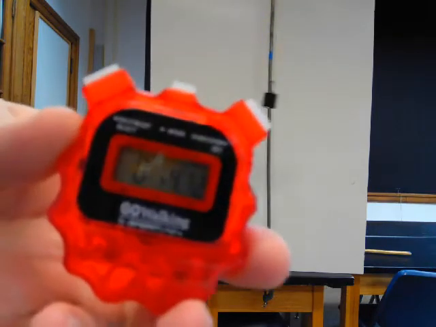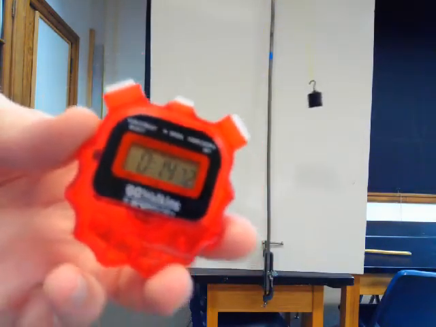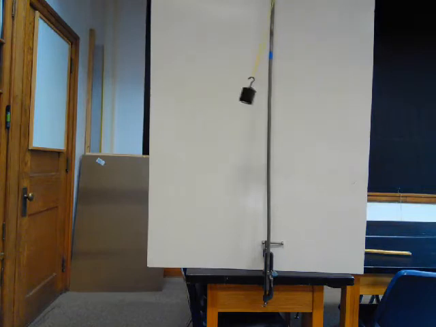Start. 1, 2, 3, 4, 5, 6, 7, 8, 9, 10. It's odd. It makes me think I didn't count right. 14.72. But we're going to do it again. We're going to make sure that we didn't have a big outlier. It's basically the same.